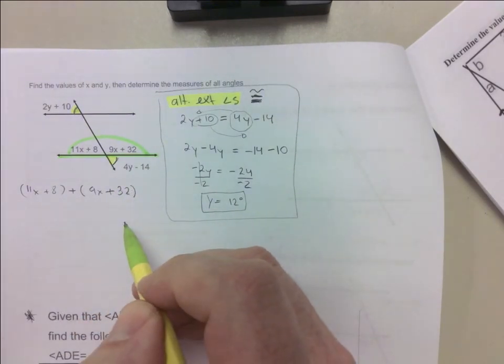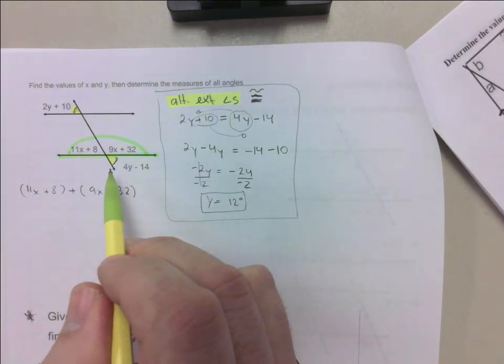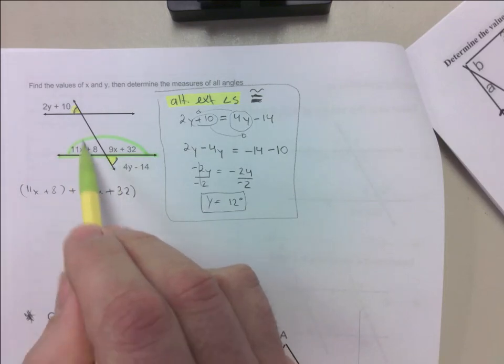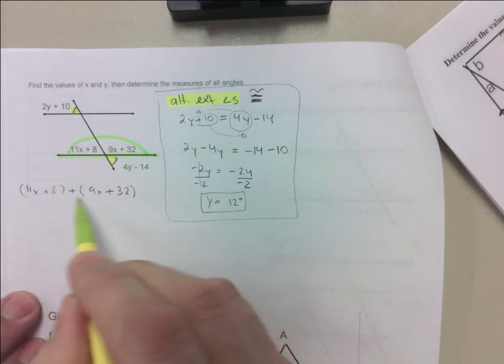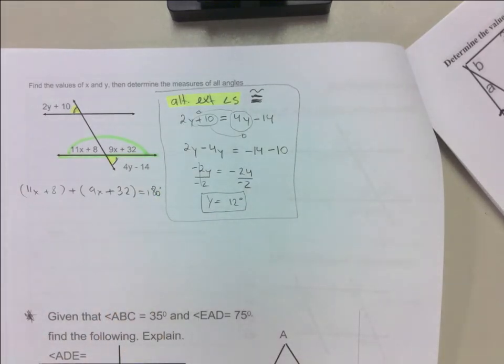And don't just leave it like that. A lot of students make them equal to each other. That's a big mistake. When there are co-interior angles or when they're along a straight line, you add them up and you make that equal to 180 degrees. Okay.